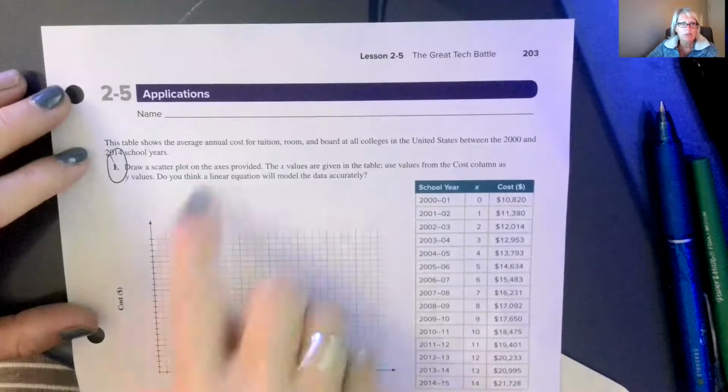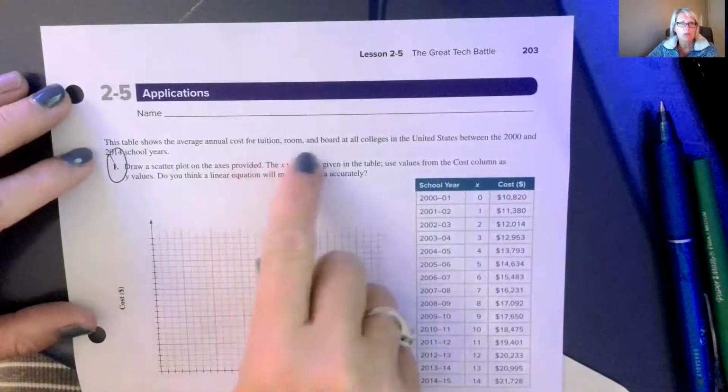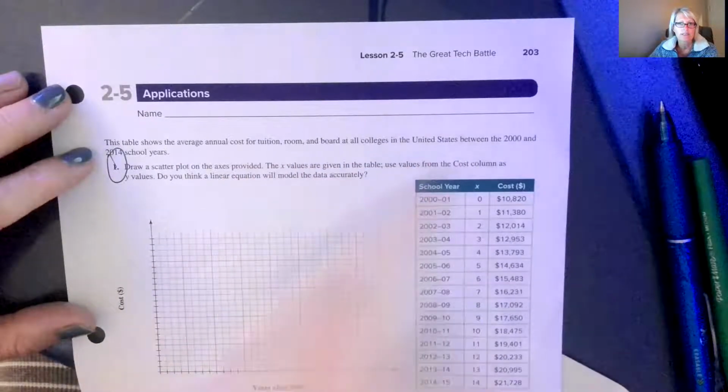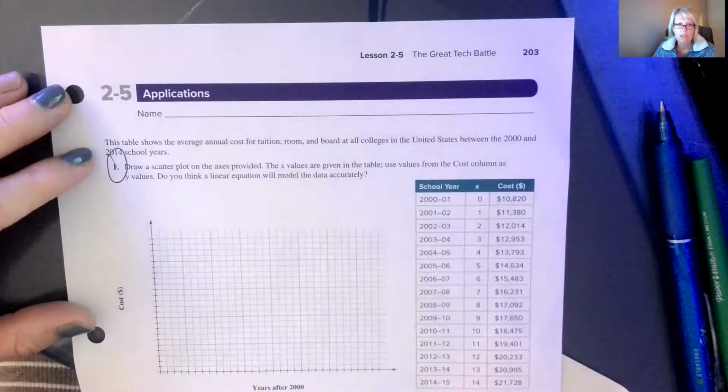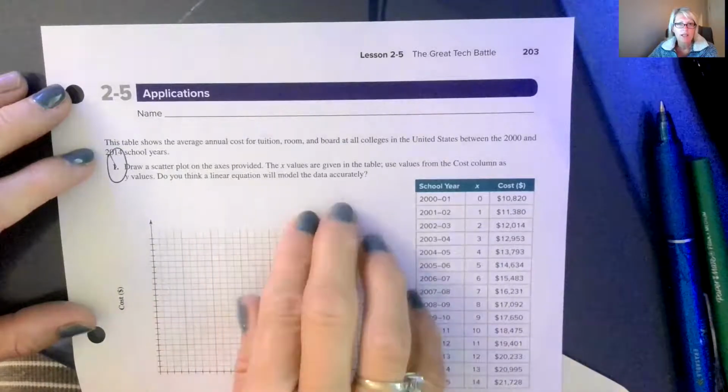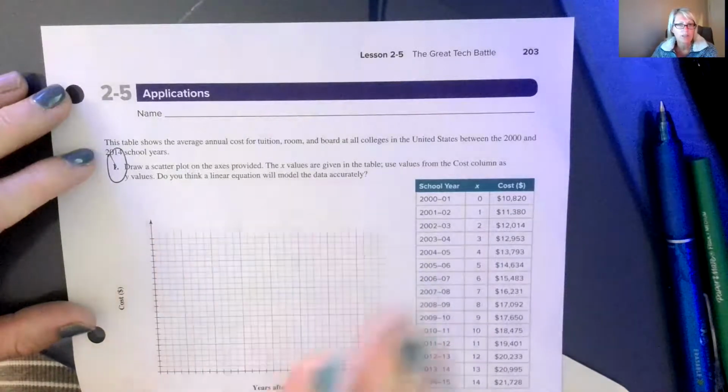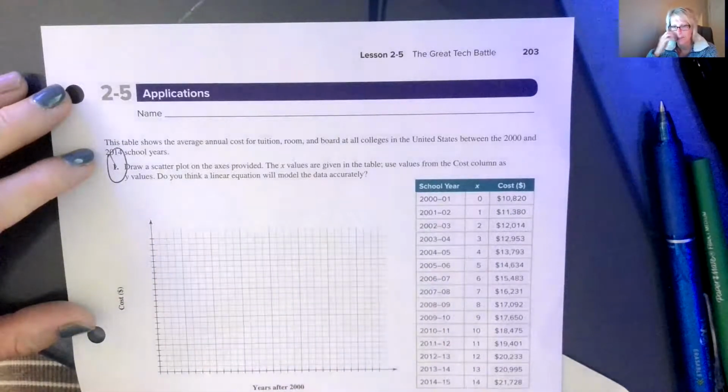So it says this table shows the average annual cost for tuition, room, and board at all colleges in the United States between the year 2000 and 2014. They want us to draw a scatter plot. And do you think a linear equation will model the data accurately?